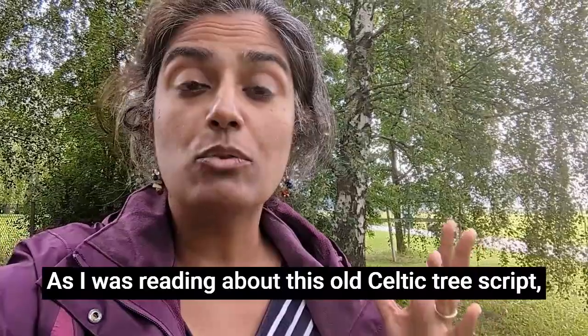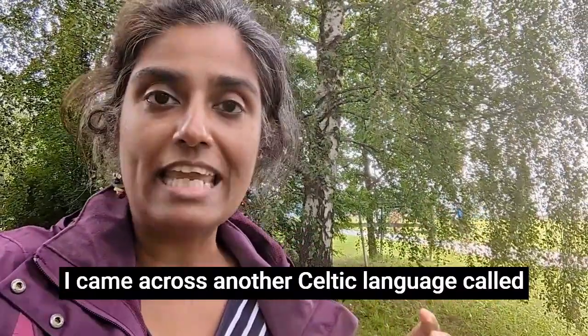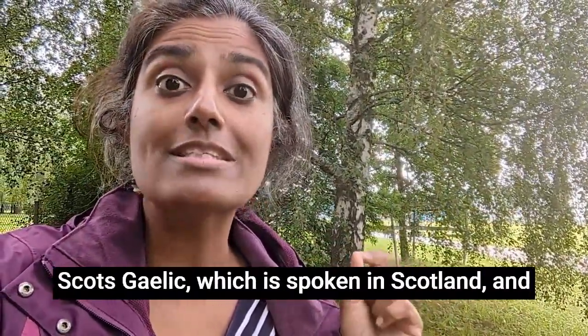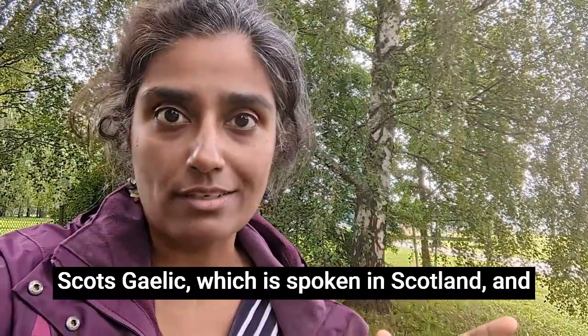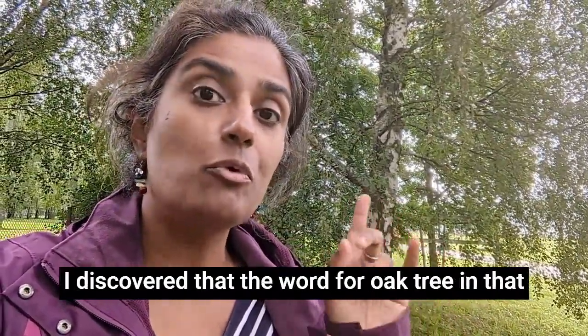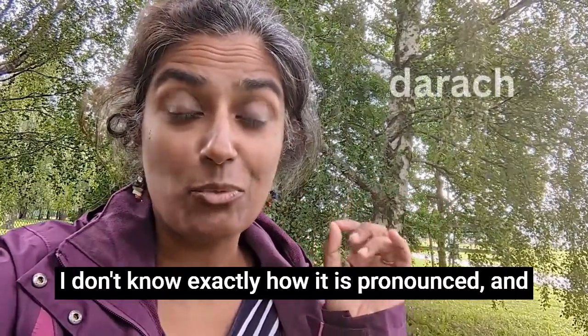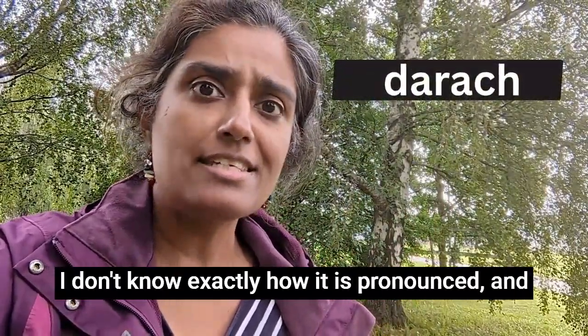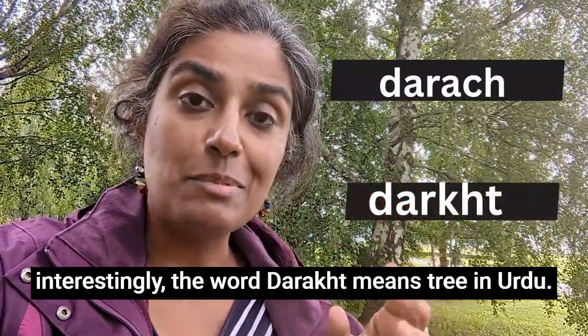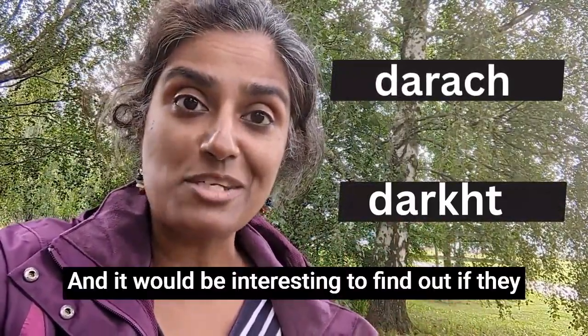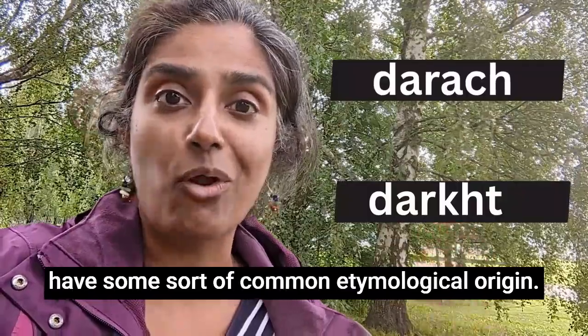As I was reading about this old Celtic tree script, I came across another Celtic language called Scots Gaelic, which is spoken in Scotland. And I discovered that the word for oak tree in that language is darak, which is spelt like this. I don't know exactly how it is pronounced. And interestingly, the word darakht means tree in Urdu. And it would be interesting to find out if they have some sort of common etymological origin.